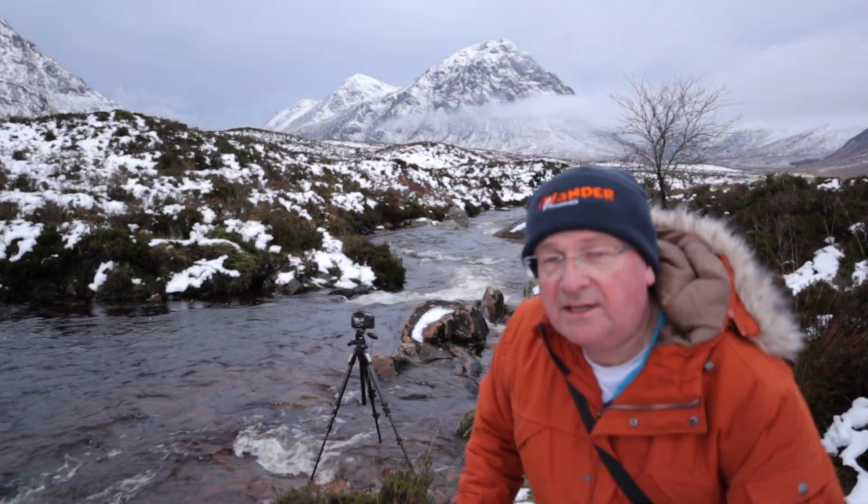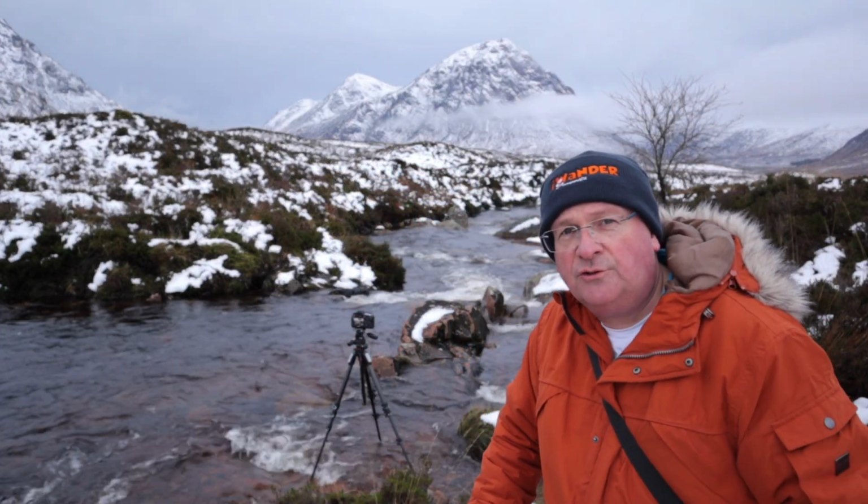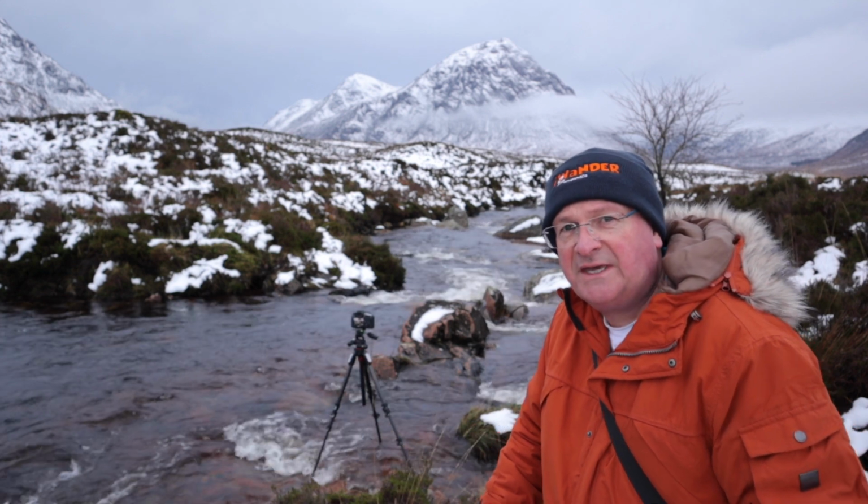I'm now just going down into the water, and I'll get some low level shots, and then we'll see what images we can get from there.